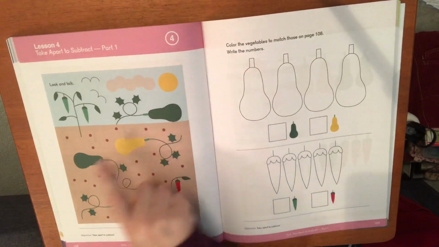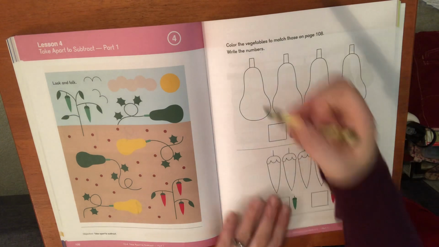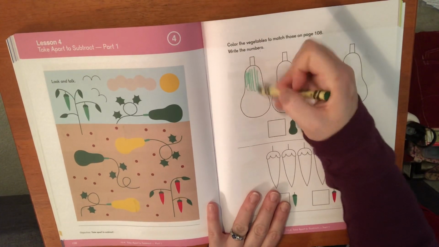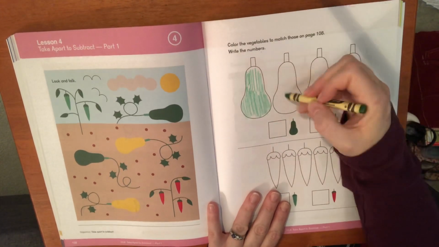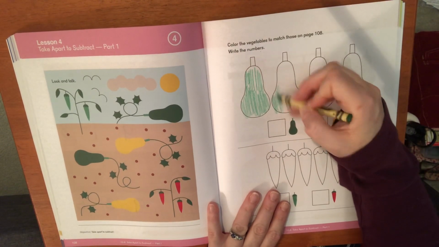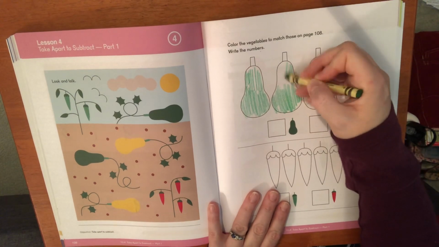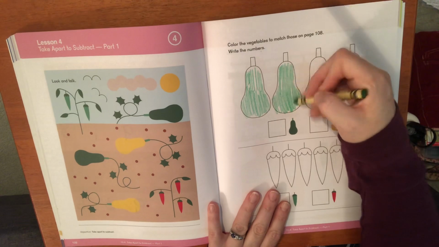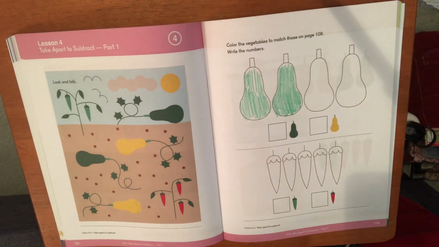I have 2 green squash. So I'm going to get out my green crayon and I'm going to use my fast math coloring today. And I'm going to color 2 squash green, 1 squash. And I'm just using my fast math coloring because it doesn't have to be perfect when we do math. I colored 2 of my squash green.